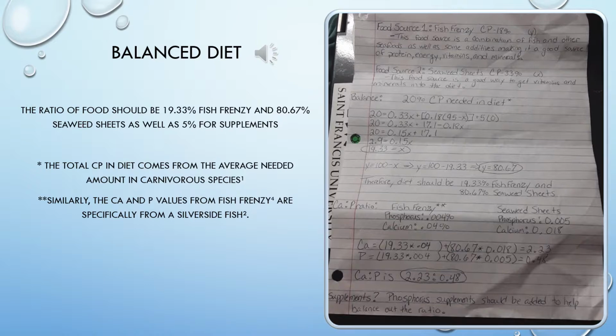To balance that, I found that they need about 20% crude protein in their diet. This was based on the standard amount listed for a carnivore, which I pulled from the Otter Nutrition Guide provided for us. I balanced it out using the above food sources as well as including 5% for supplements, and I came up with 19.33% fish frenzy, and 80.67% seaweed sheets, as well as the 5% supplements for a complete diet.